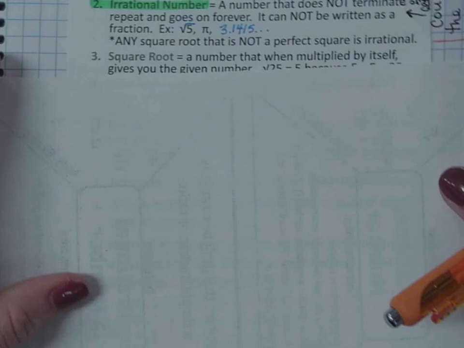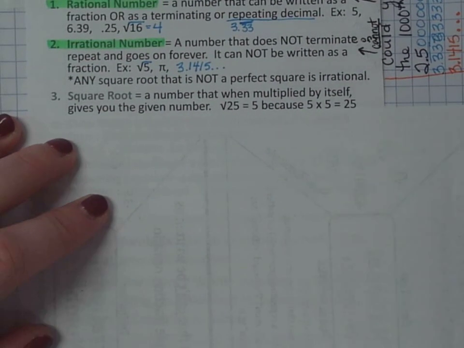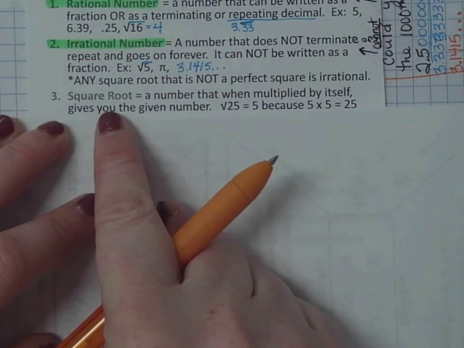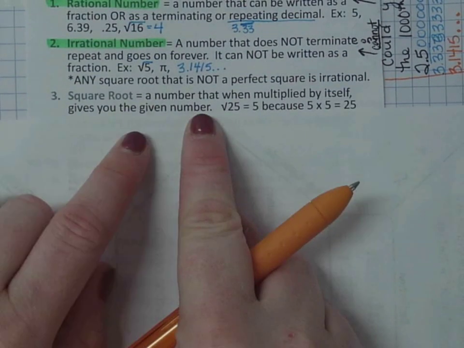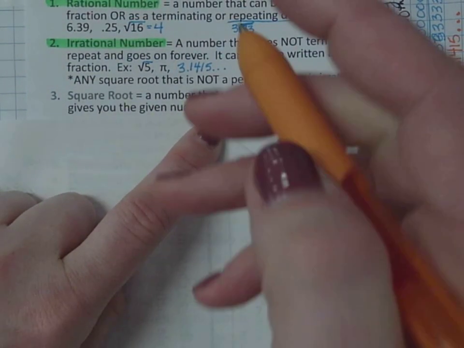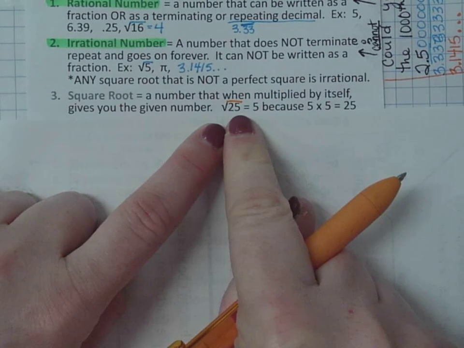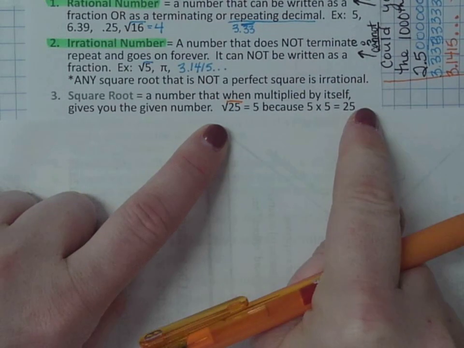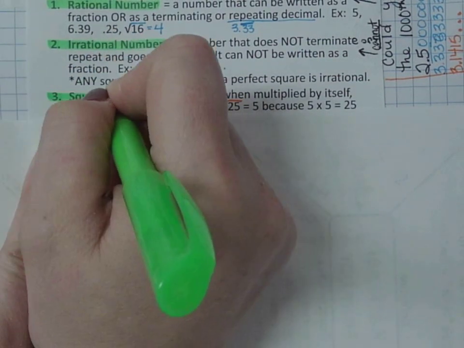Alright, so now square root. We have talked about this before. It's been a while though. So square root, a number that when multiplied by itself gives you the given number. So 5 times 5 is 25. So that's square root. That's another vocabulary word.